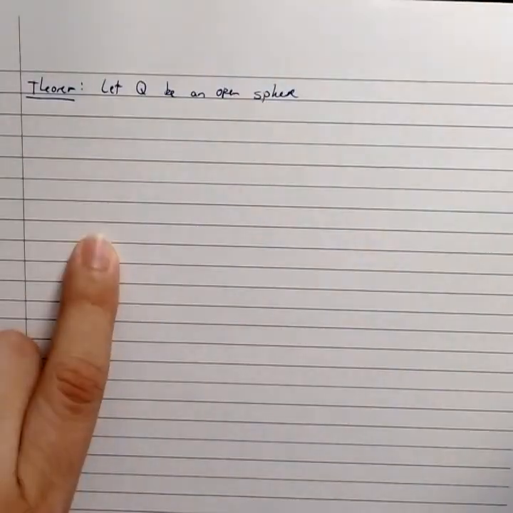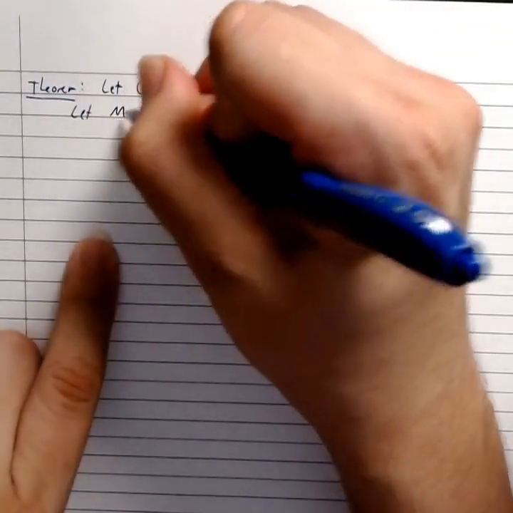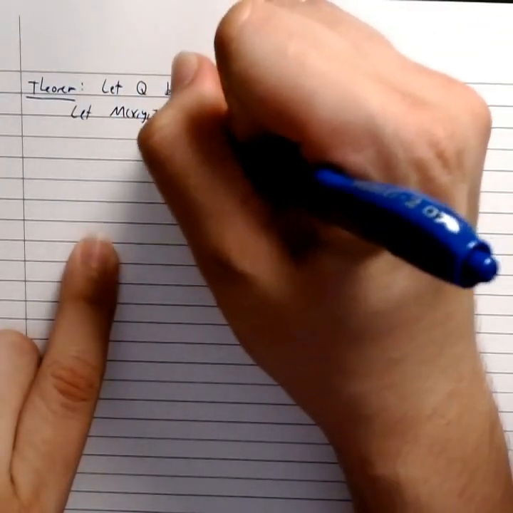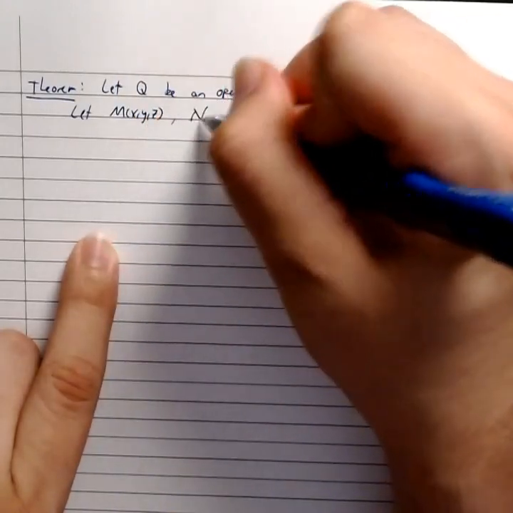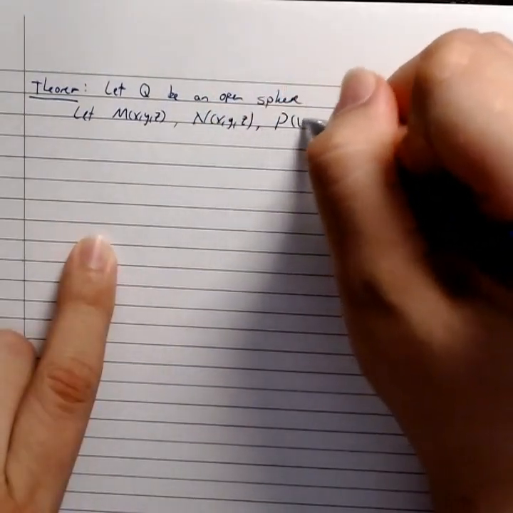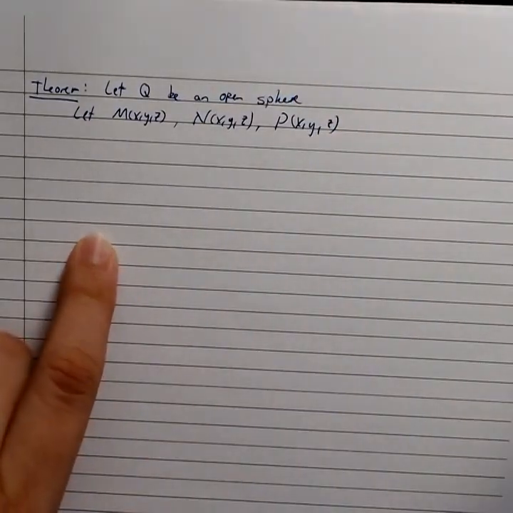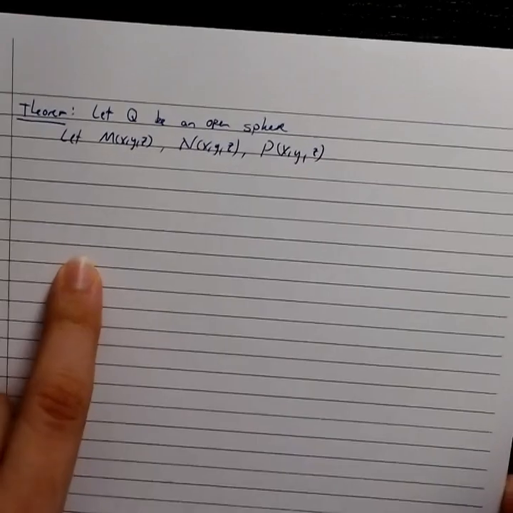All right. Now we're going to need 3 components of 3 variables. So we're going to let M of x comma y comma z, N of x comma y comma z, and P of x comma y comma z. Let's let those be functions with continuous first partial derivatives in Q.